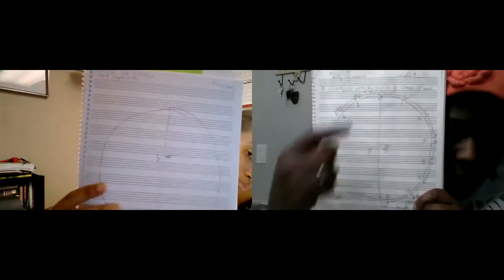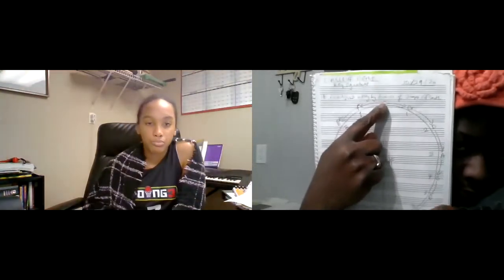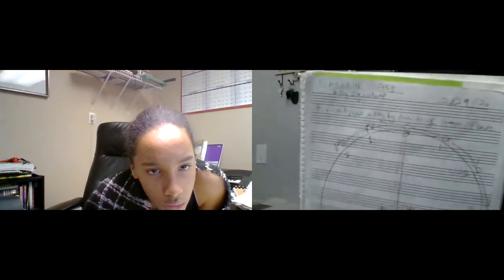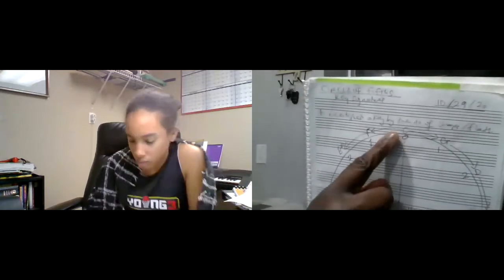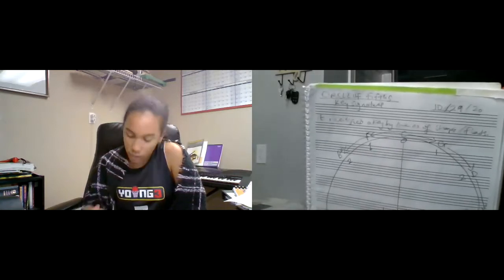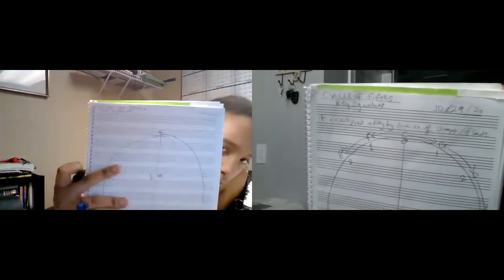Good. Now the top here, what will you put there? What do you... I can't really see. C has no sharps or no flats. So put a C here. Just C at the top. Uppercase. Okay? Yes. Beautiful.